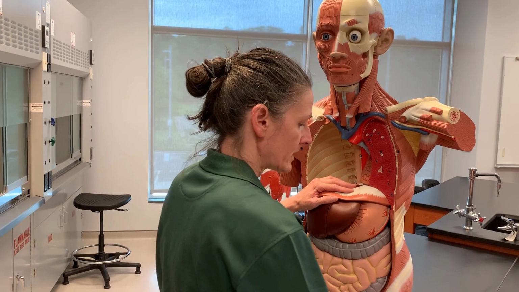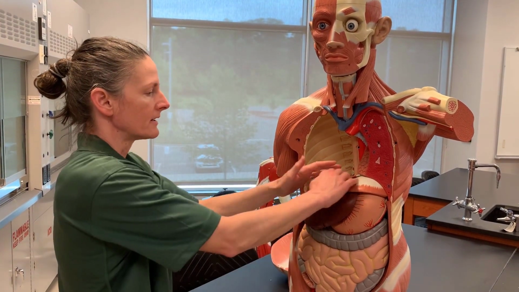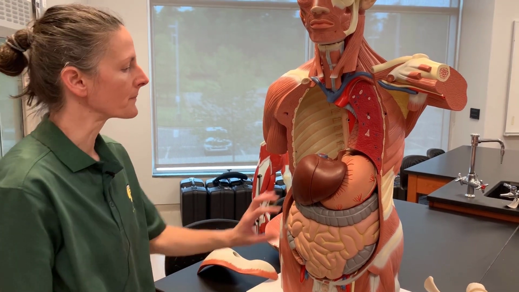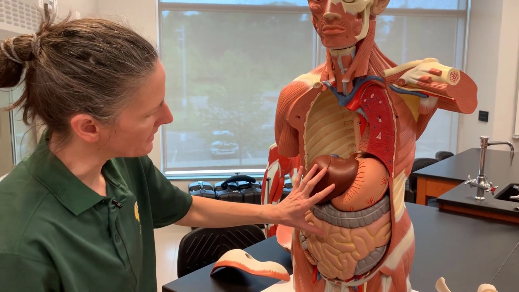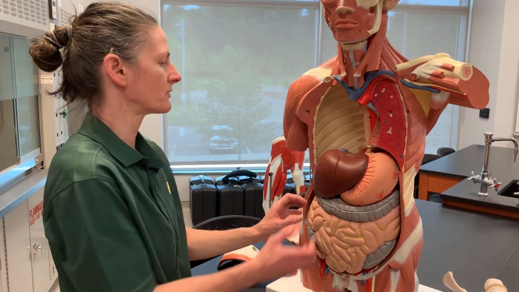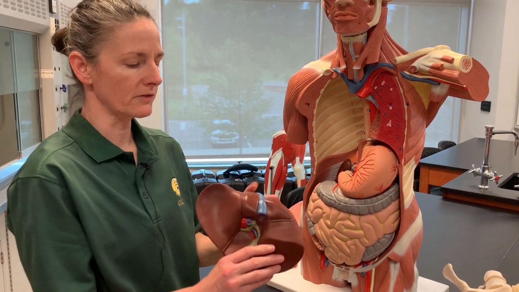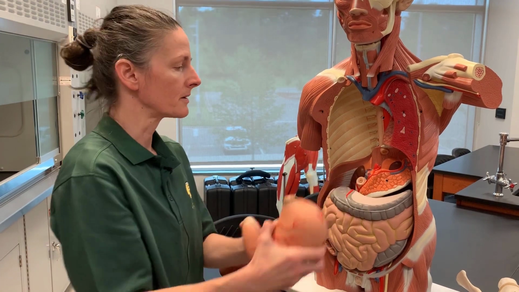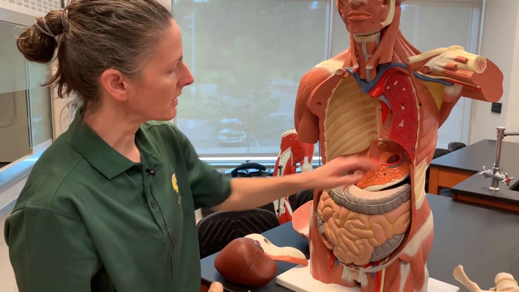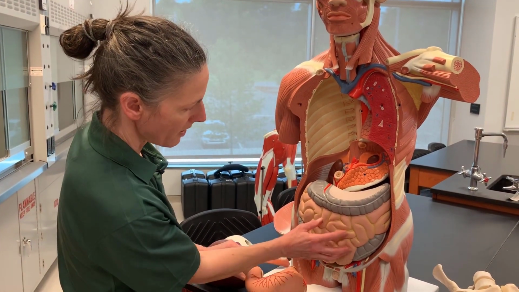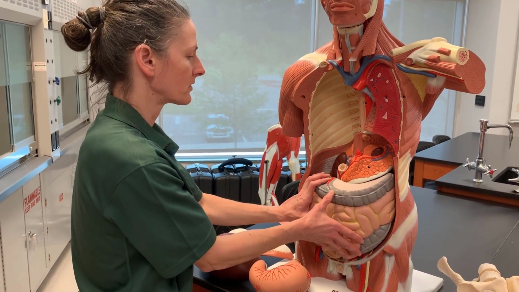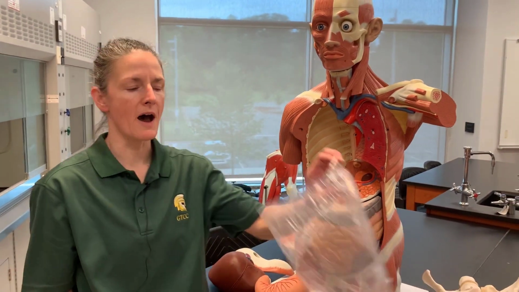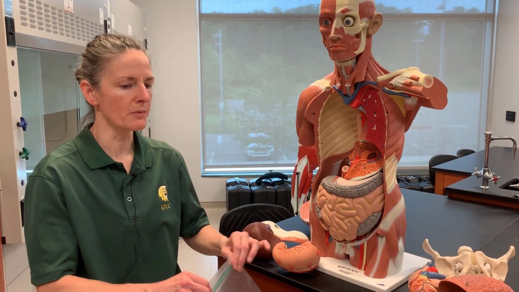Now, we can look at the abdominopelvic cavity. And that is everything from the diaphragm all the way to the pelvic floor. So the abdominal cavity contains most of our digestive organs. It's going to contain our liver, our gallbladder here, our stomach, our pancreas, our kidneys, our small intestine, large intestine, and so forth. Many of these organs are also surrounded by a serous membrane.